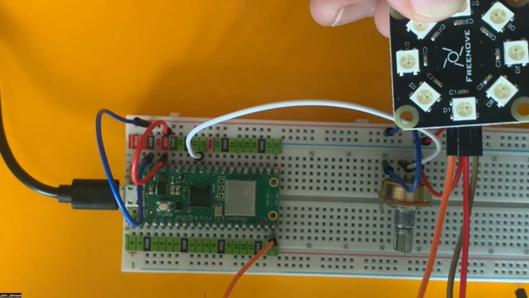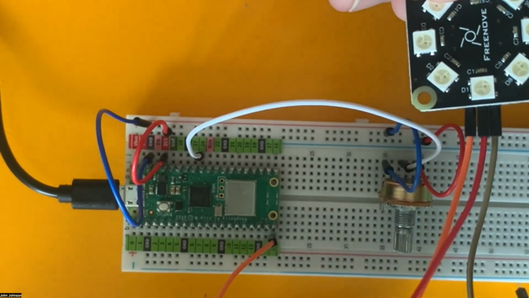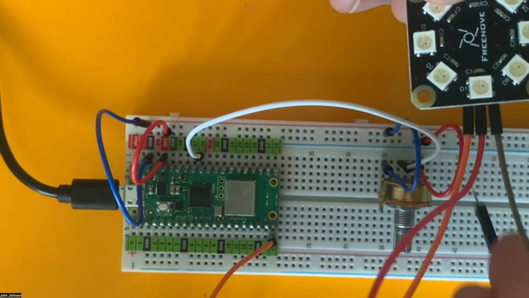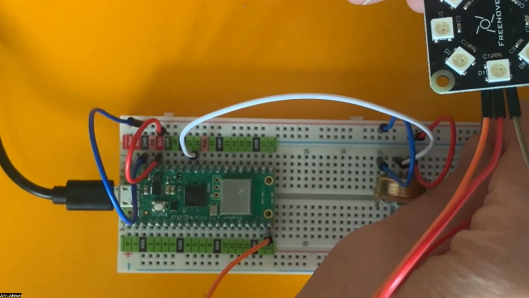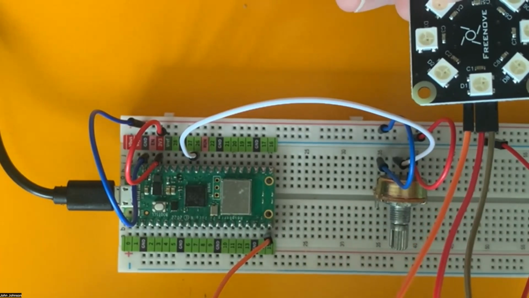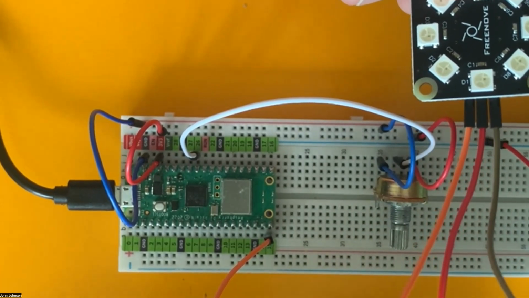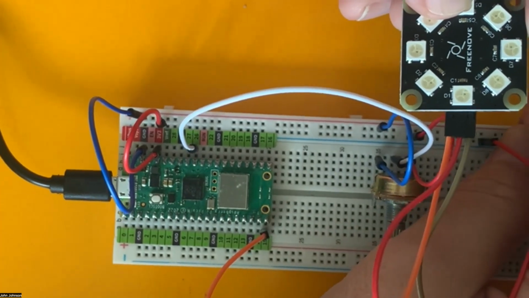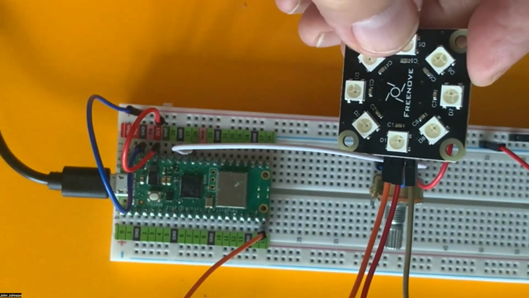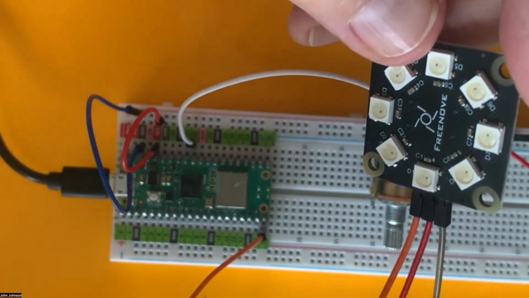And then we have our power, which is red. And where is red? Again, where all the other reds are, which is the inner rail over here. So we put it there. Then we take brown, and brown here is acting as our ground. So our ground is going to go into the outer rail. So we set that up like that. So now we should have everything set up.